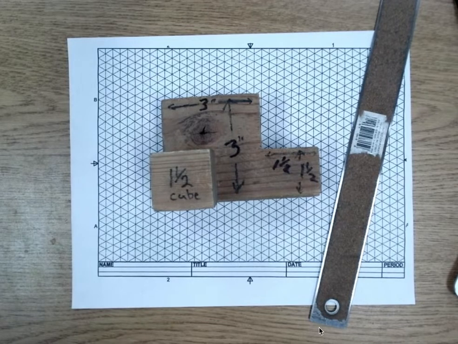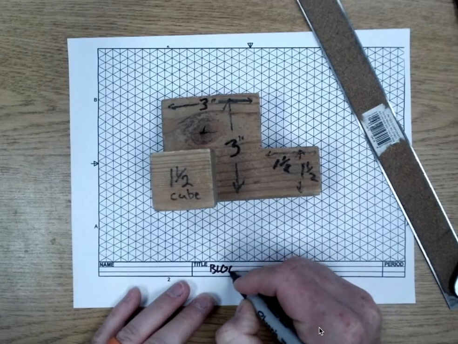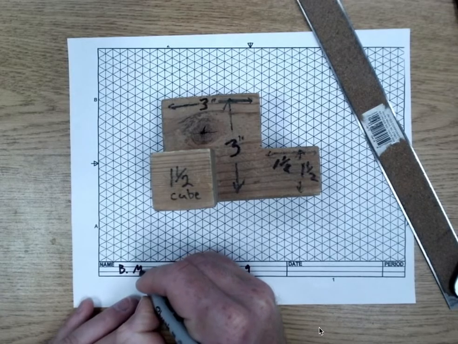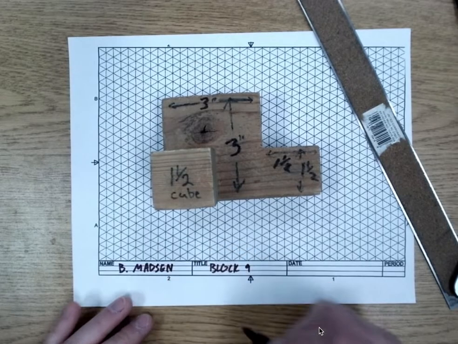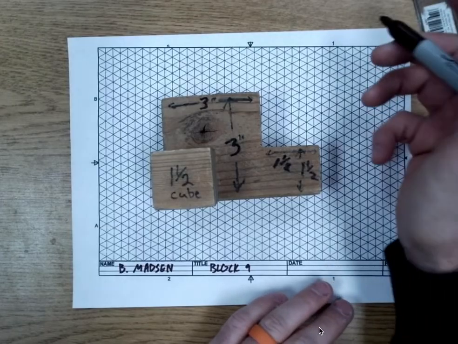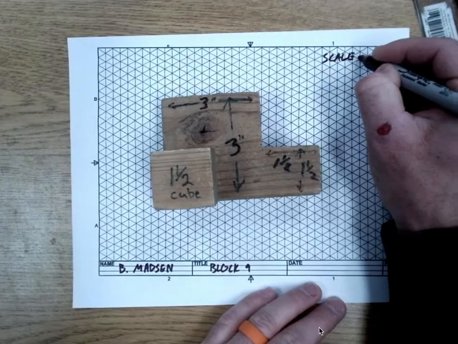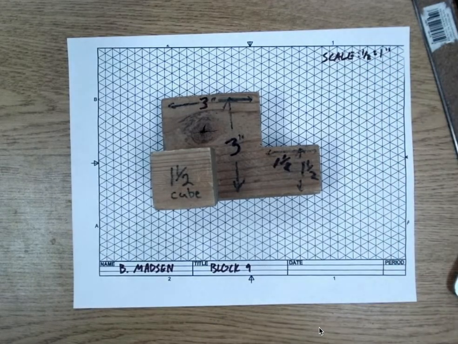Okay, this is block 9. So block 9, name. I'm just using a Sharpie so you guys can see, but you should use a pencil. And we're going to stick with ½ inch equals an inch, which means we double our numbers.